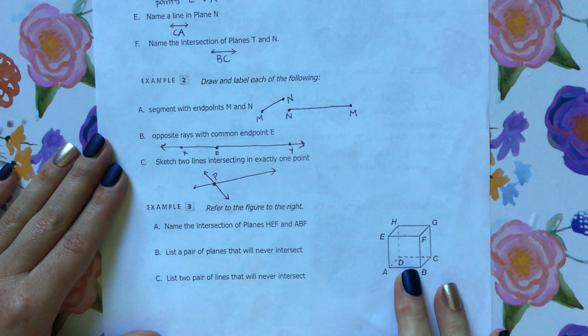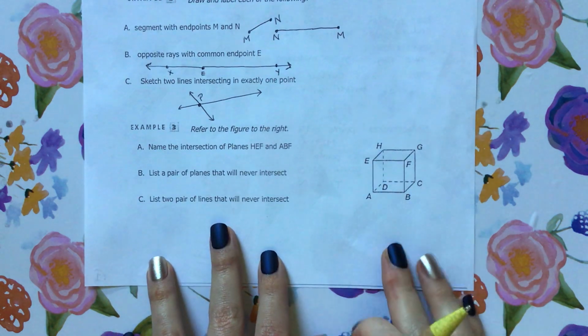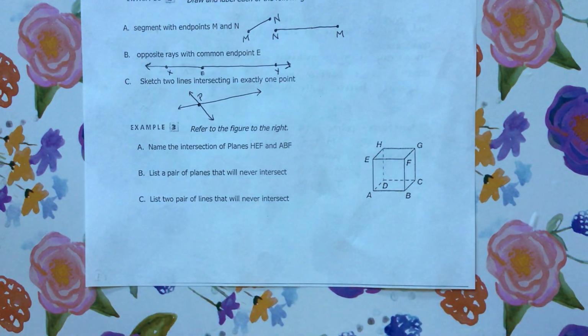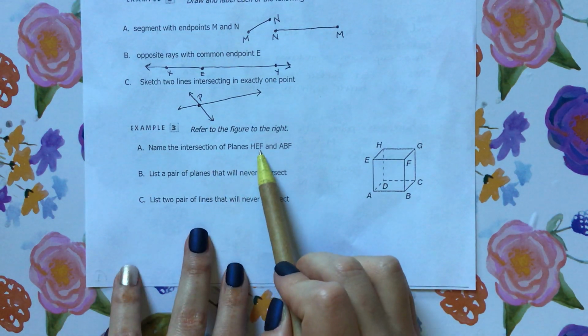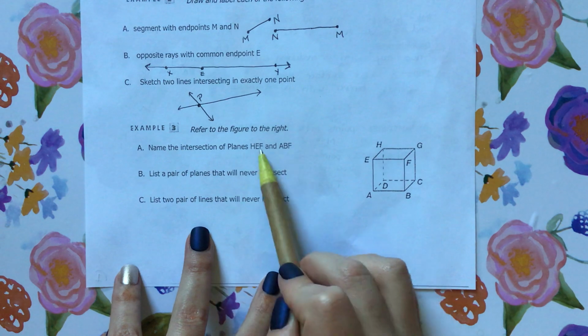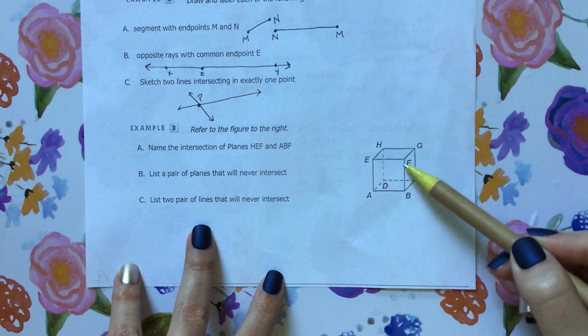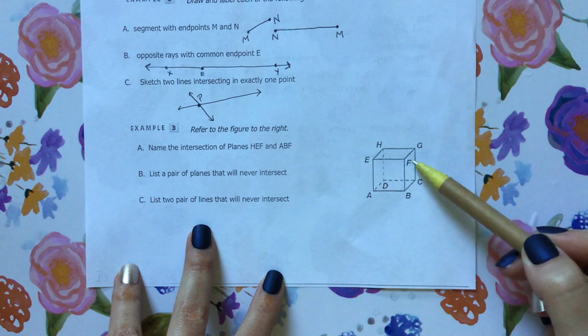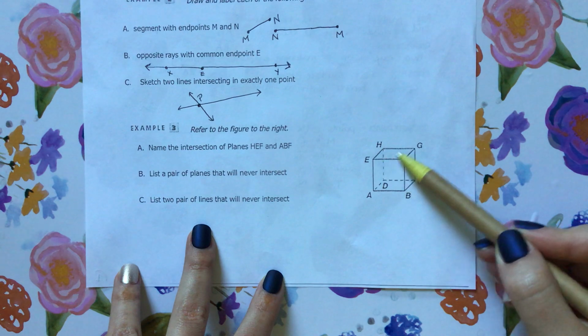All right. So for the very last example, once again, we're still just practicing with our terminology and our symbols and making sure that we recognize what everything is. So it says, name the intersection of planes HEF and ABC. Okay, plane HEF. Those three fall at the corner of the top of this box. So it's the very top section.